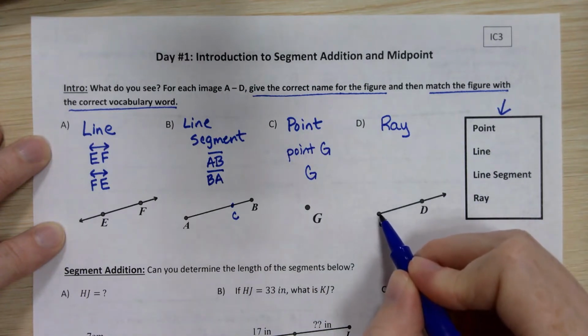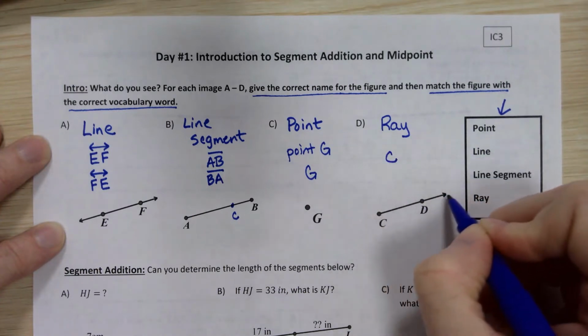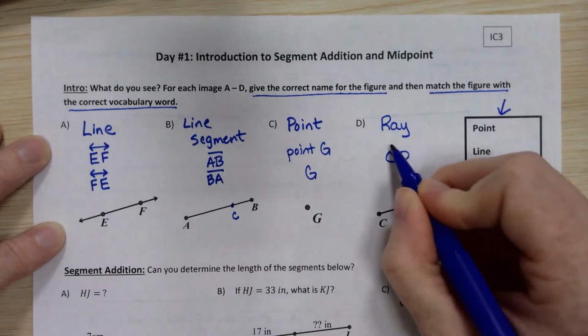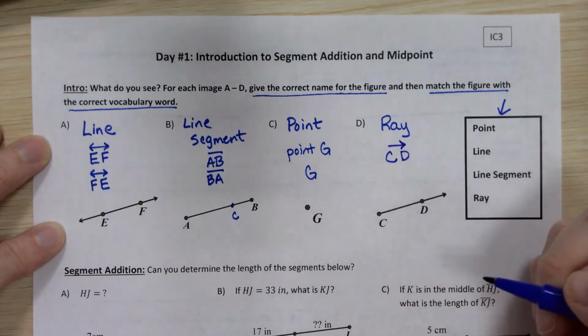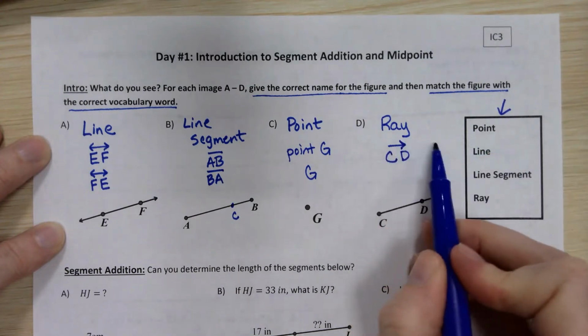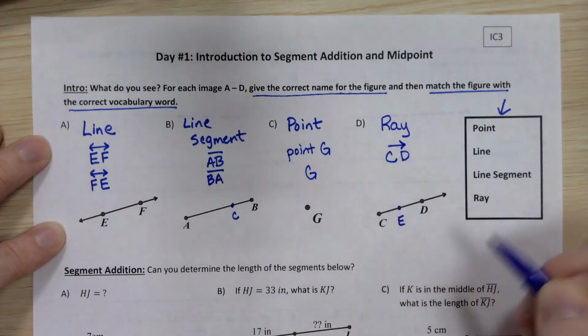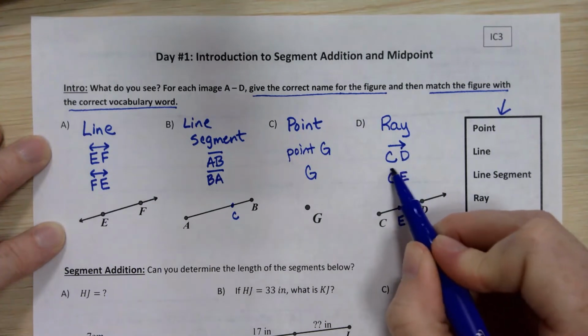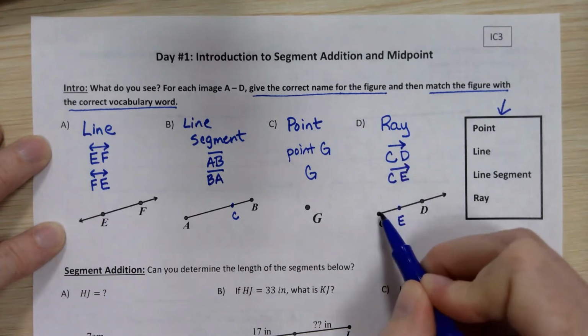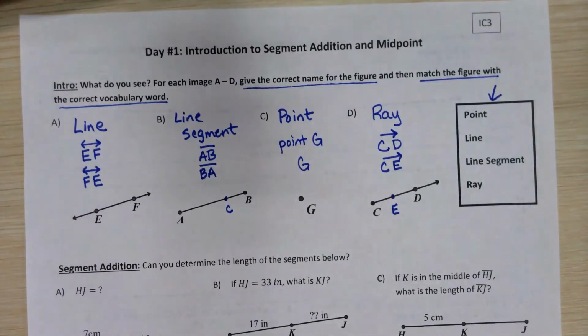We must talk about where that ray begins first, so point C, and then a point that it passes through. That would be D. And then the ray symbol only has an arrow on the right side to show that it continues on forever through D. If this ray had another point on it, let's say point E, we could also name it ray CE. It starts at C, that's the end point, and then it passes through E and continues on forever in that direction. Okay, hopefully that review from vocabulary and notation over the past few days went well for you.